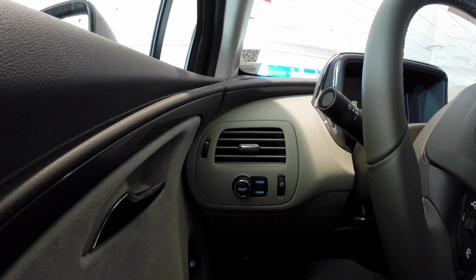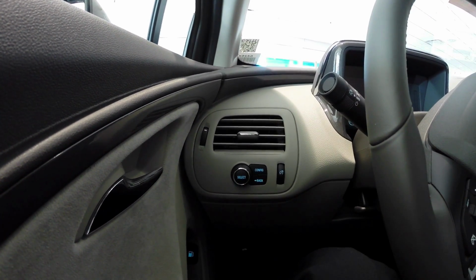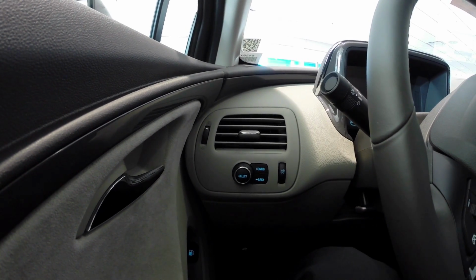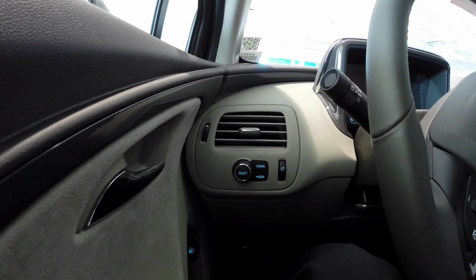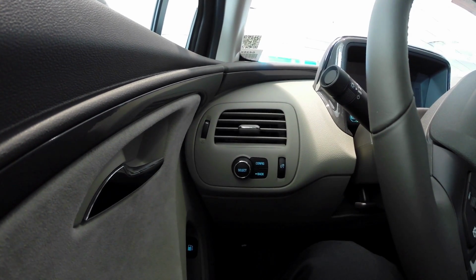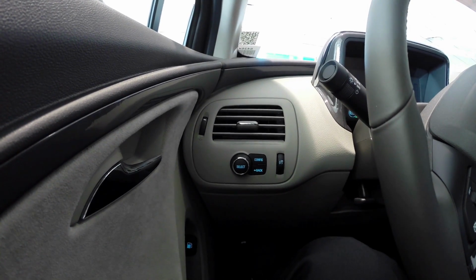Those 3 buttons right over there is how we control our information center on the Volt. The config is going to change your display that's going on up front. The back button is to return to the previous screen. The select button does 2 things. Obviously it's going to select whatever you're looking at, and that rotary dial is going to control what we're looking at on our information center.